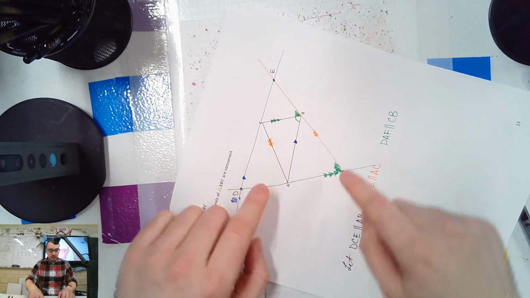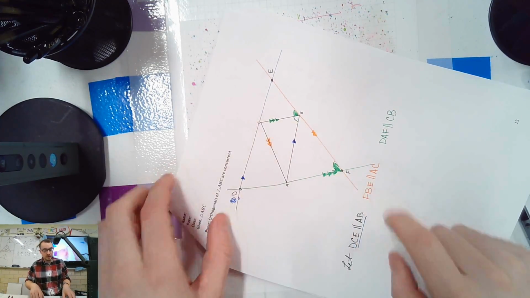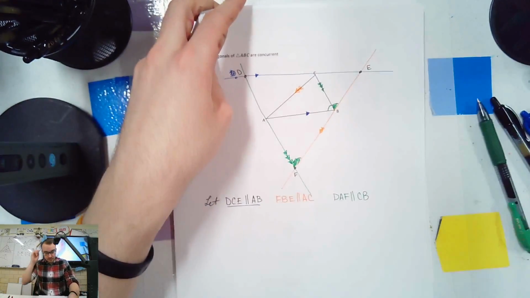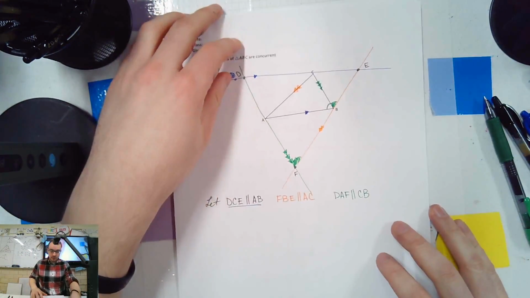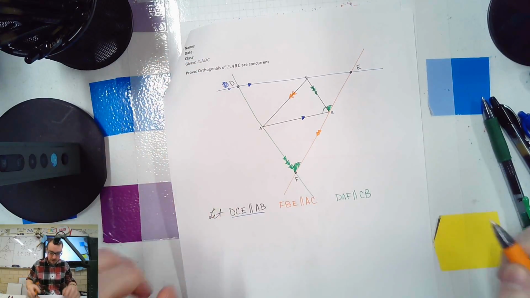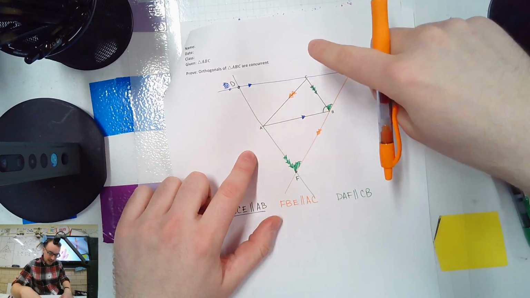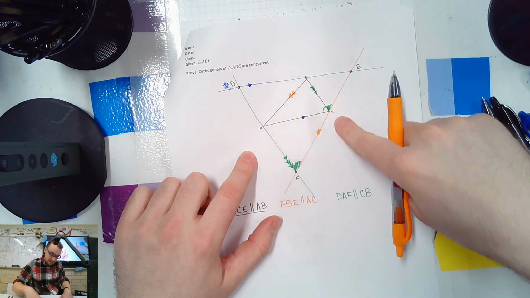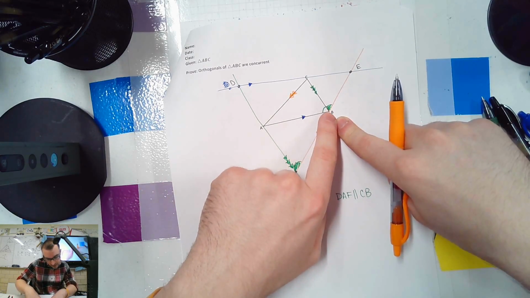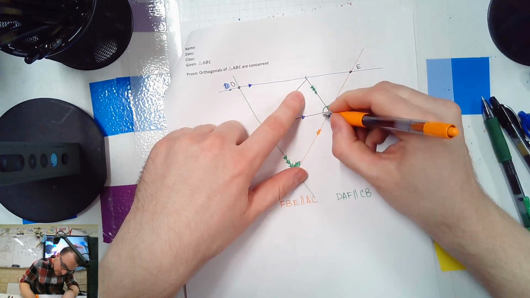Postulate. Yep. We have two parallels cut by a transversal, right? Those two are the same, right? We cool with that? All right. I also know, I want to stick with the orange theme, two parallels cut by this transversal means that this angle and this angle will be the same. So these are both the same.